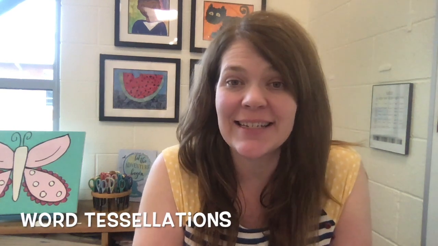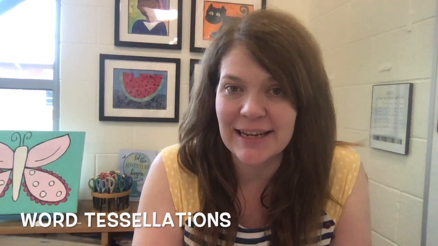Artist is Miss Kuhn, and today we're going to create a word tessellation that has radial symmetry. So our goal today is that we can describe how to make a tessellation and that we can create a tessellation using a word that has radial symmetry in the work. We're going to look at a few examples of radial symmetry and then we're going to get started.